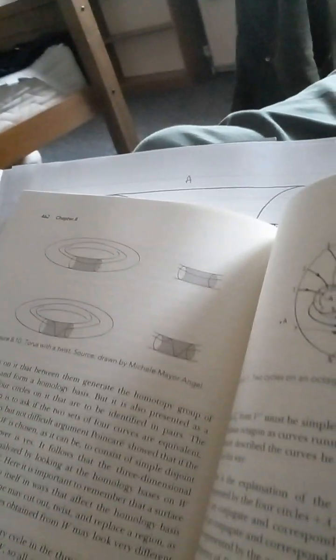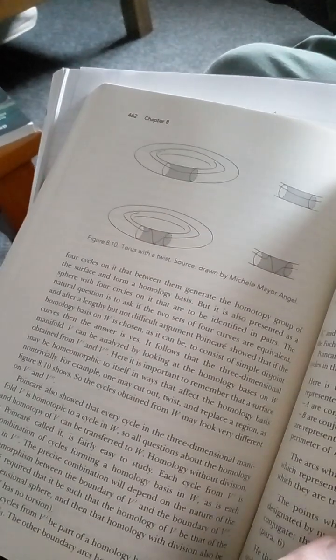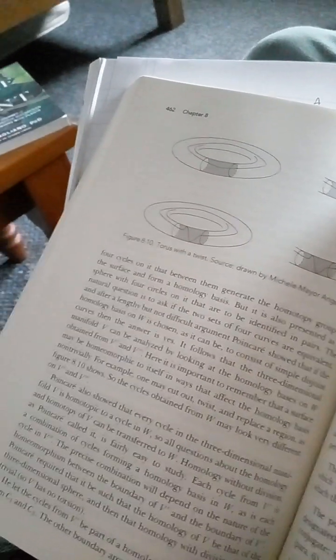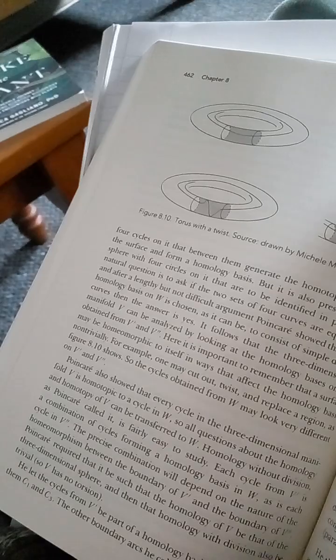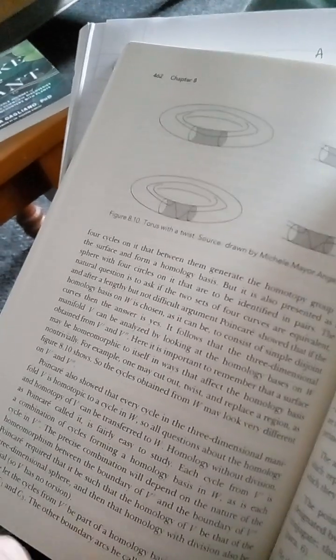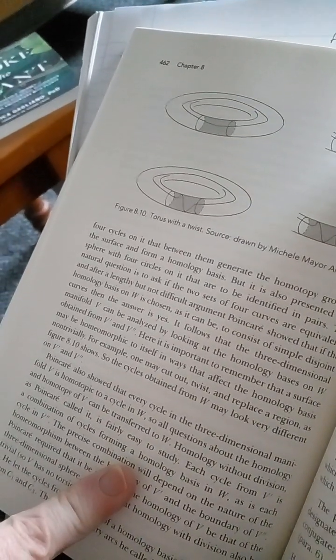Poincaré was interested in homotopy and homology. Each cycle, what's a cycle?